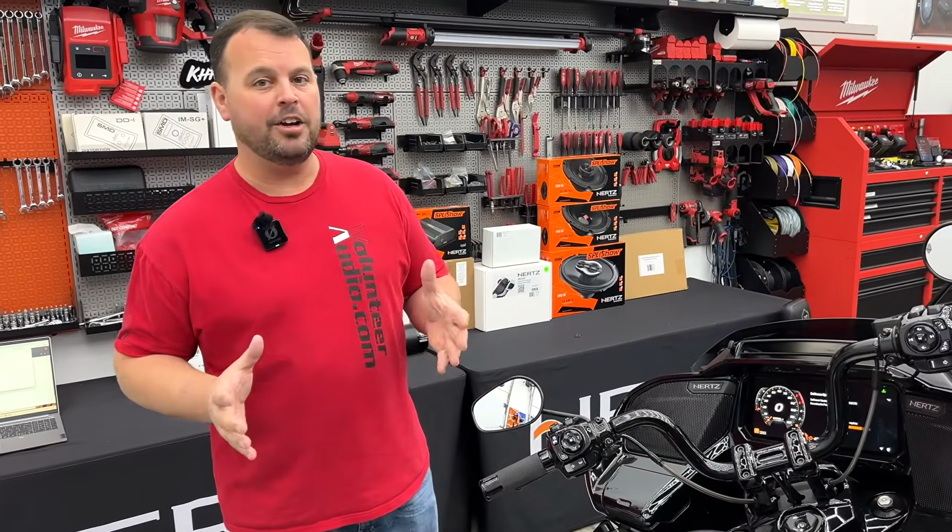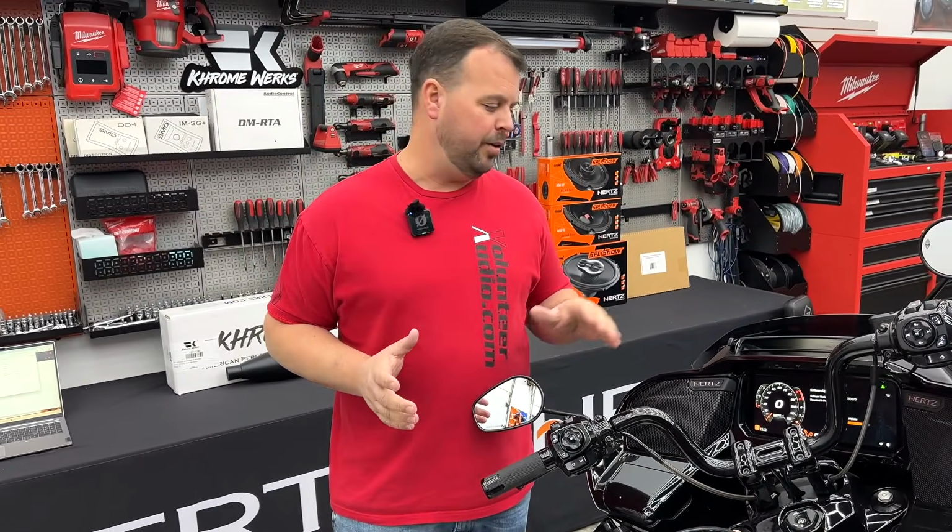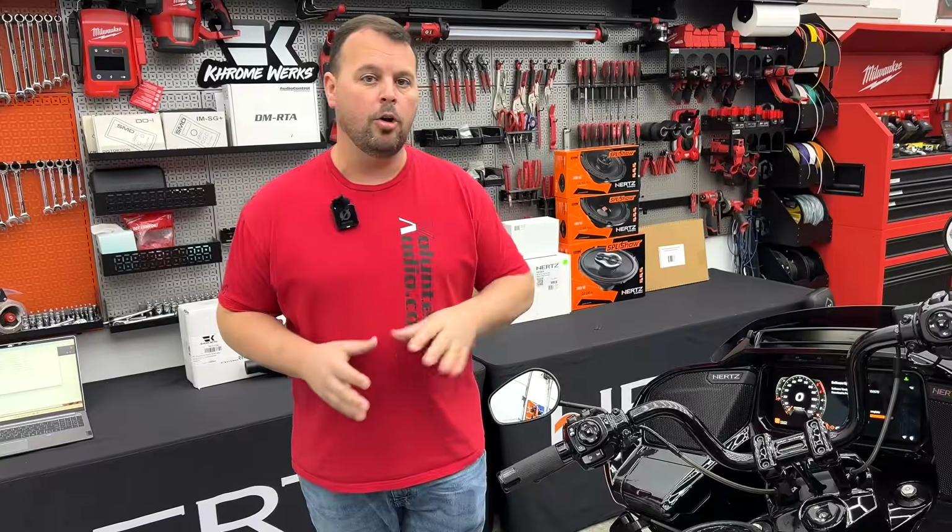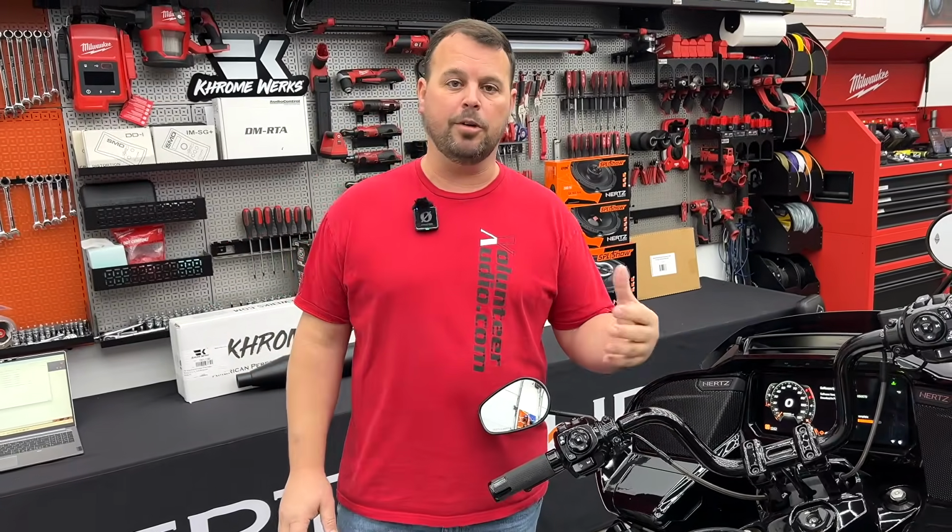All right, so while you're doing your update, it's very important that you keep good battery power. We don't want this to go into a battery saver mode or it will stop doing the update. We definitely want to have good voltage.